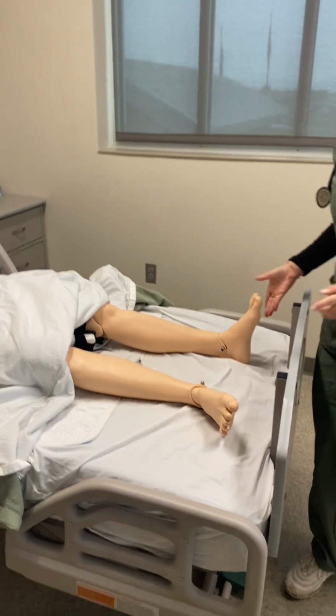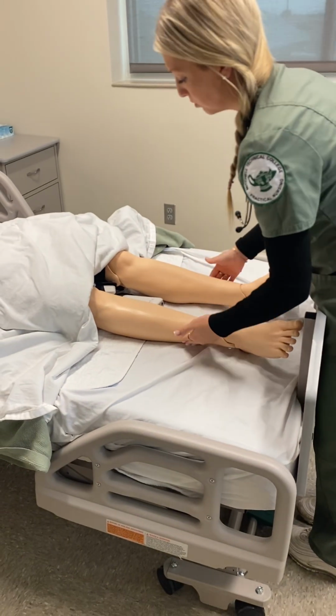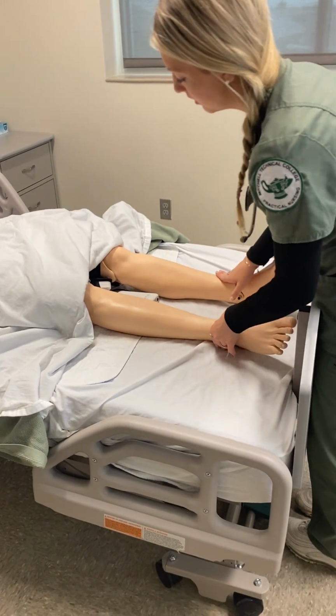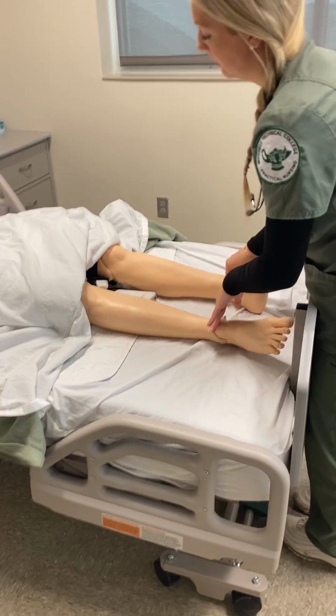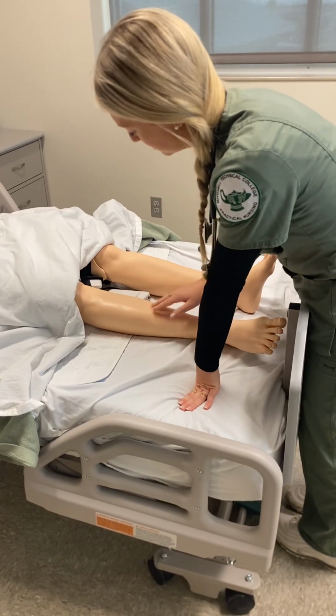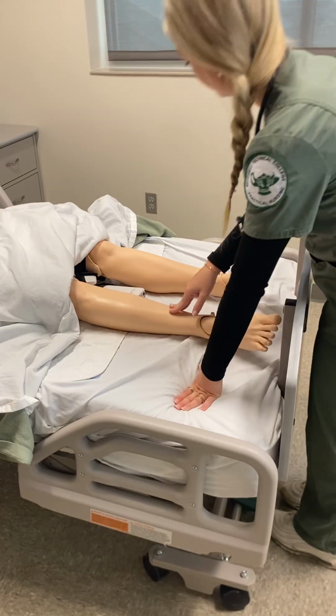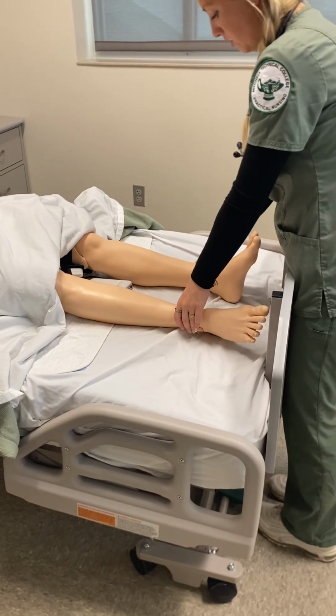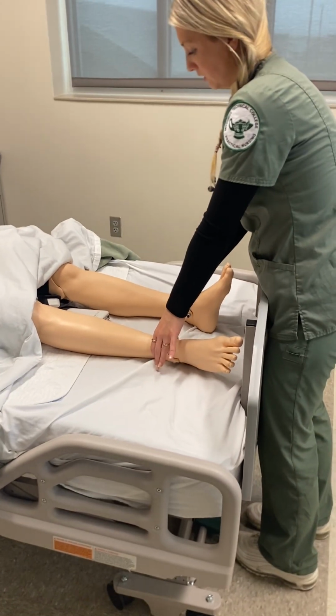So I'm assessing the leg skin now. It's warm, dry, and intact. All the skin looks good. No cuts, bruises, nothing like that. No edema. Now I'm going to assess pulse. Okay, the pulse is good.